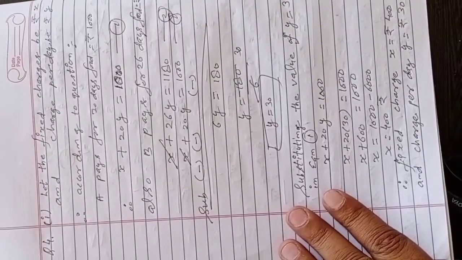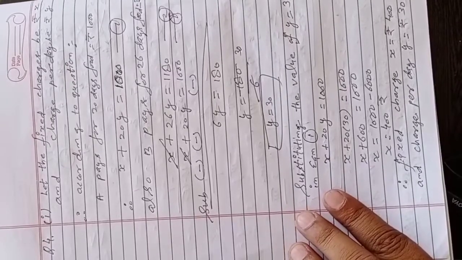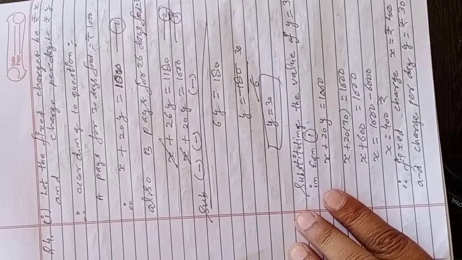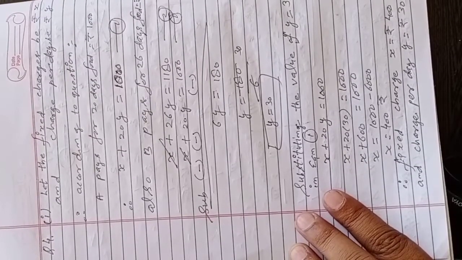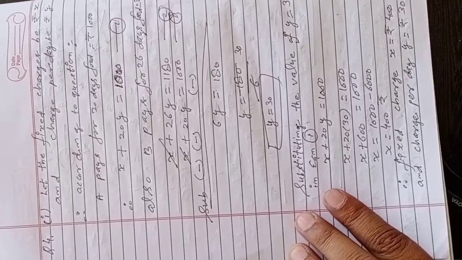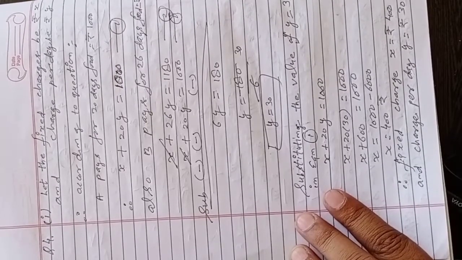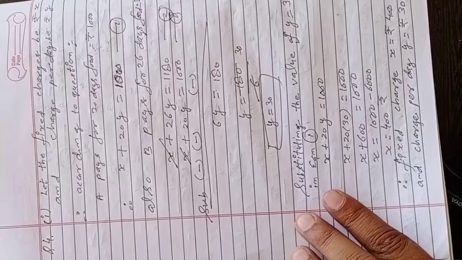So first part, we have: a part of the monthly hostel charges is fixed and the remaining depends on the number of days one has taken food in the mess. When student A takes food for 20 days, she has to pay rupees 1000 as hostel charges, whereas student B, who takes food for 26 days, pays rupees 1180 as hostel charges. Find the fixed charge and the cost of food per day.